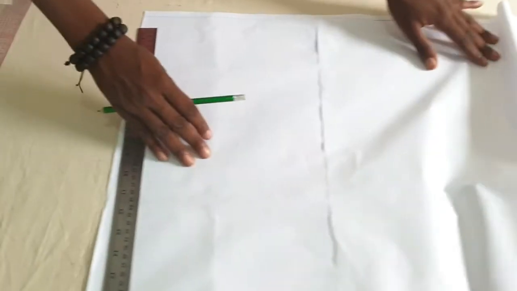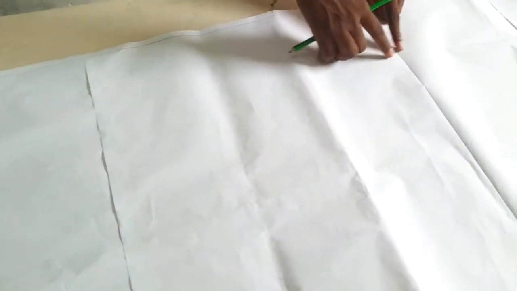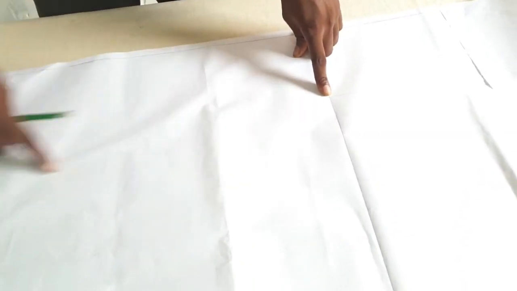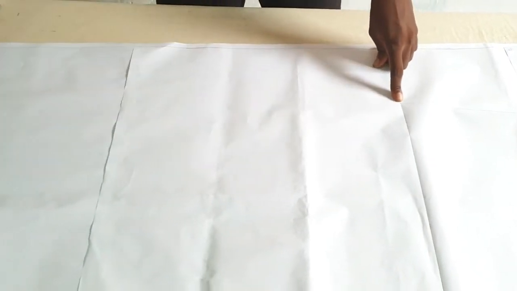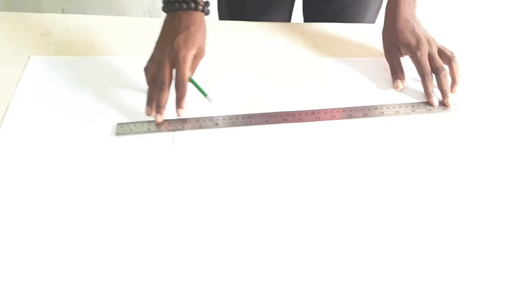So we'll come down to the hem of the skirt, to the hem of the paper. This is the hem. We'll come down to this place and I'll measure 8 inches. So we have 8 inches here. What we are going to do next is connect this knee length point to this point with a straight ruler. We just take it out. Do you get it? That's what we are doing next, connecting with a straight ruler.